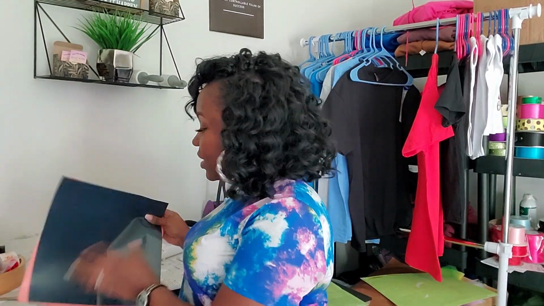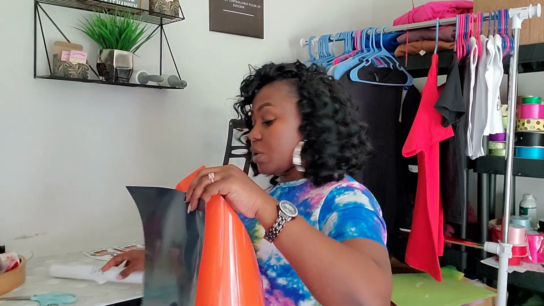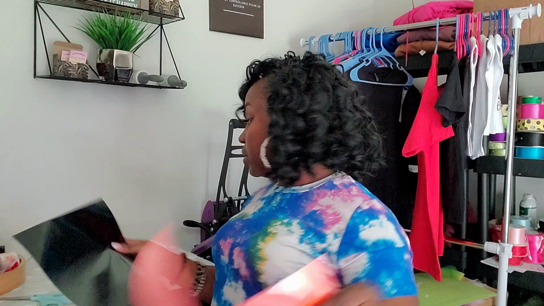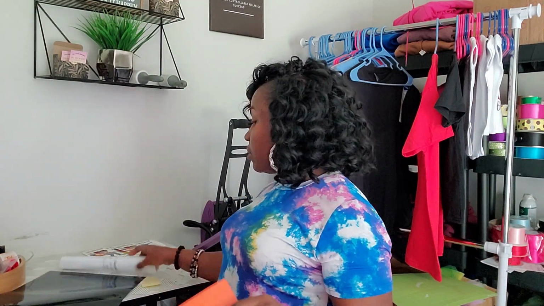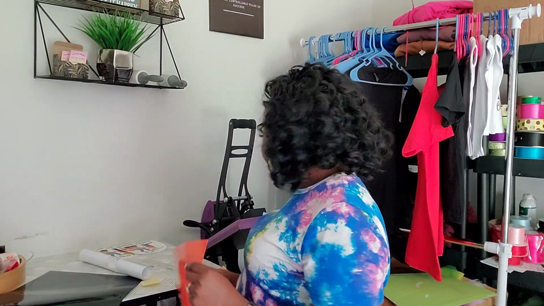Welcome back. These are the vinyls that I'm gonna be using. I'm gonna be using a black, orange, and also white vinyl. And this one is a 12 by 12 cut. And this one, I believe I got the 3 yards. Because I use a lot of white, that's the reason why I have 3 yards here.